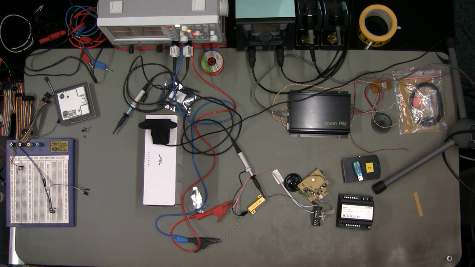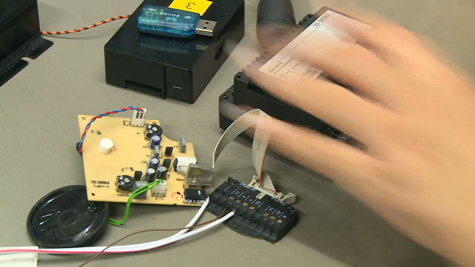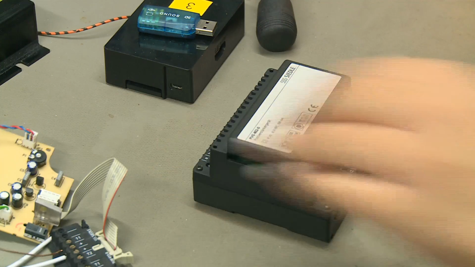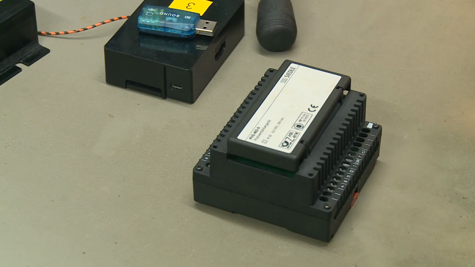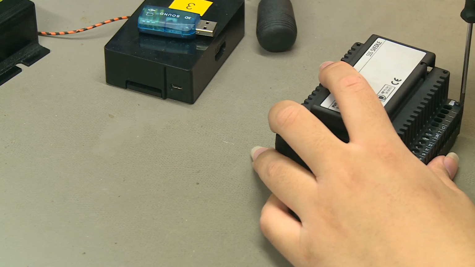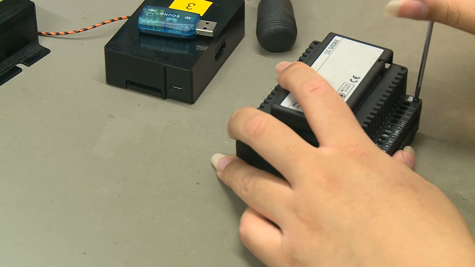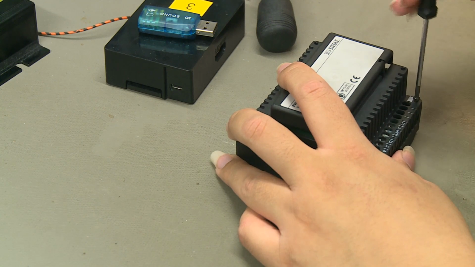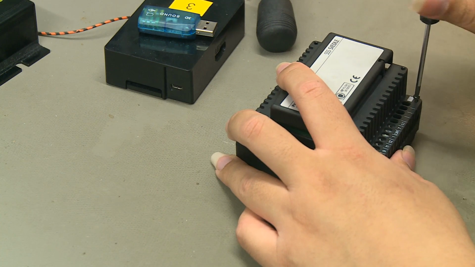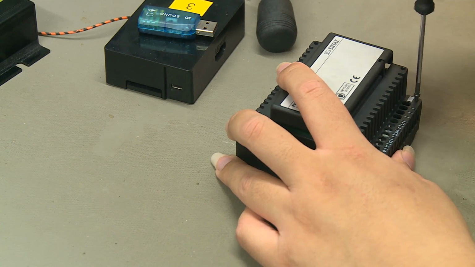So, going to open up this device here now. And we are going to take a look what's inside.